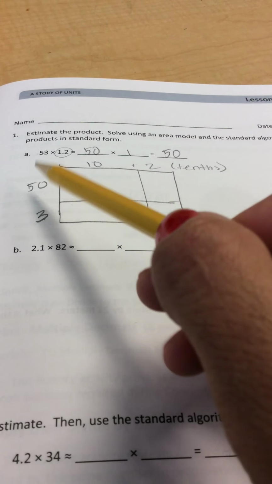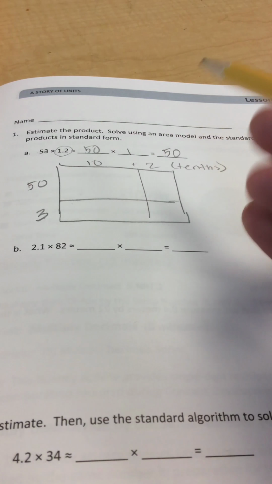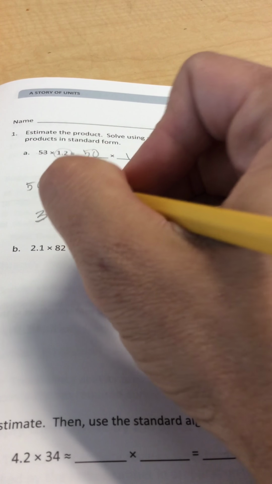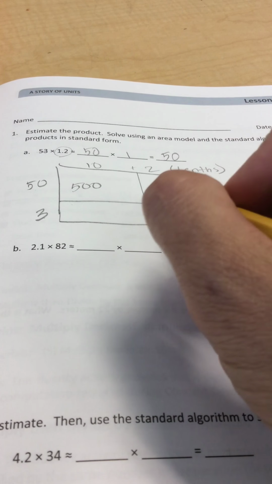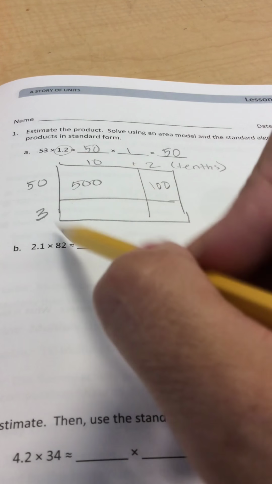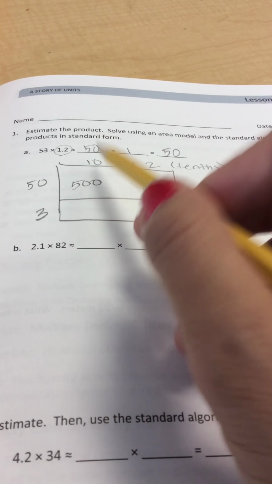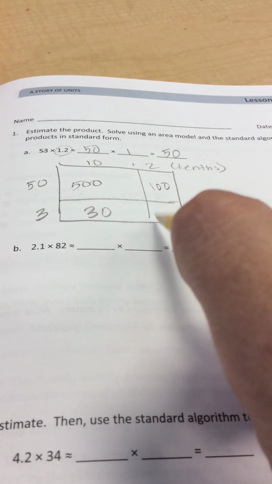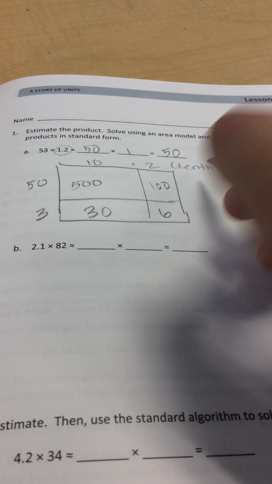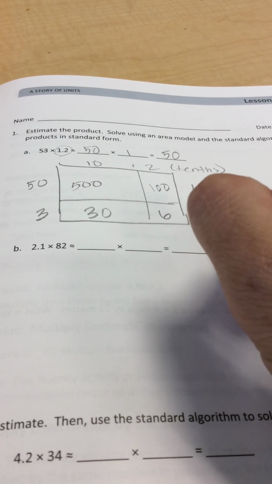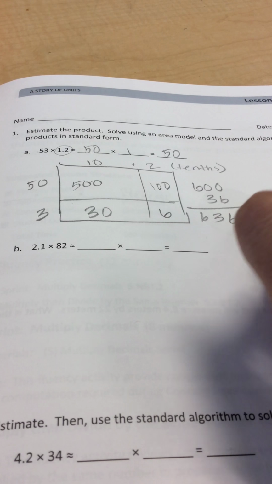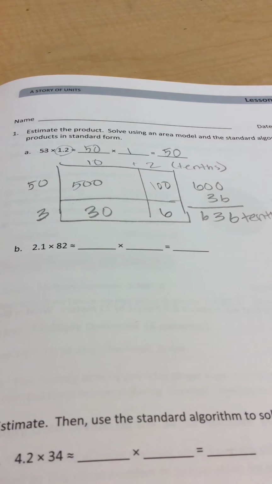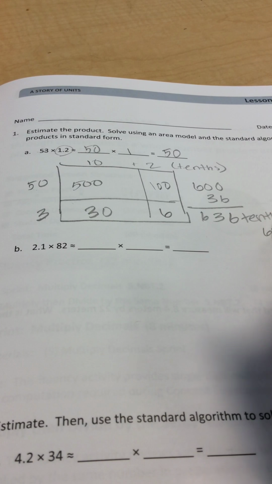So if we have 50 times 10, we have 500. And then we have 50 times 2 is 100. And those are all tenths. And then if we have 3 times 10, we have 30 tenths, and if we have 3 times 2, we have 6 tenths. So we have 600 plus 36, 636. And we remember that that's tenths, and we need to write that in standard form, which would be 63 and 6/10.